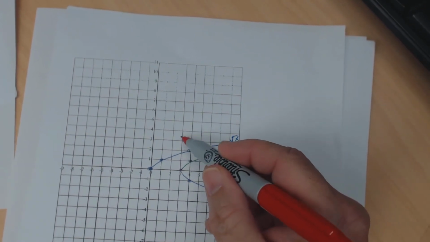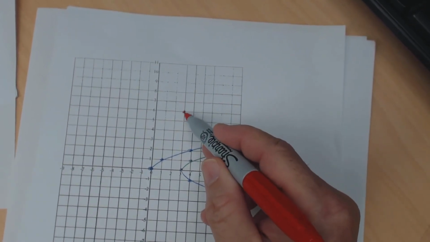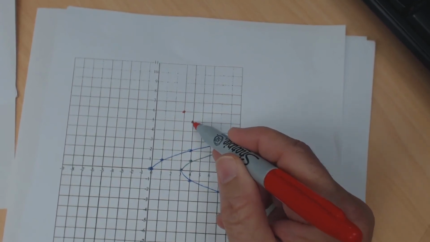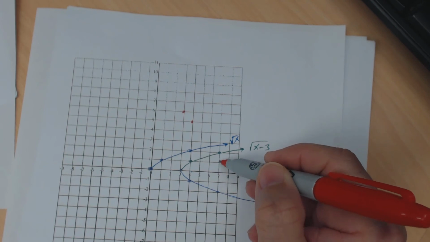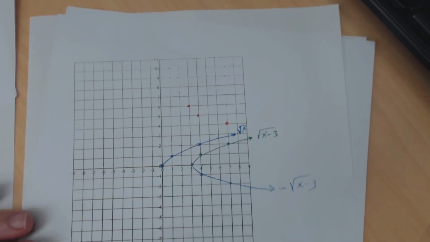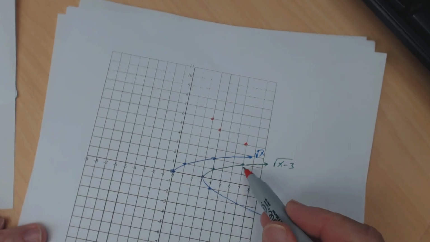1, 2, 3, 4, 5, 6. 1, 2, 3, 4, 5, 6. 1, 2, 3, 4, 5, 6. And then just make sure I did this right. 1, 2, 3, 4, 5, 6.